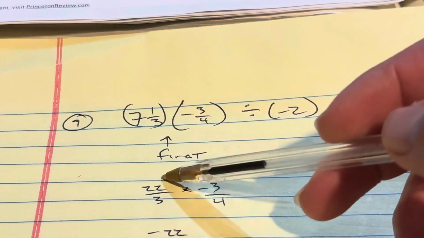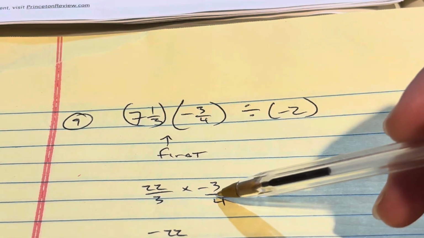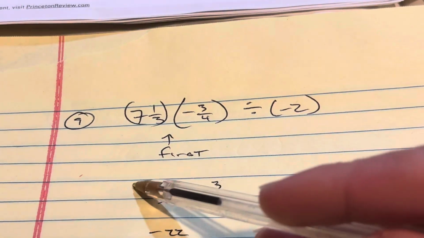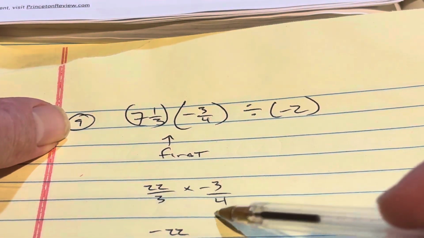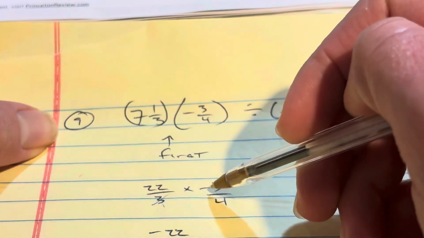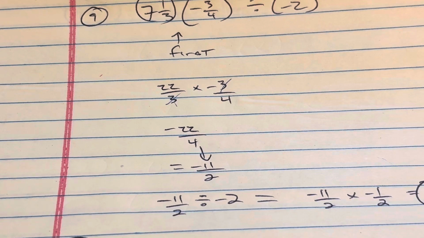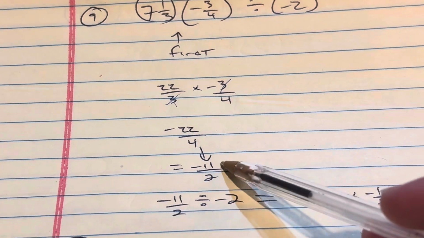Add 1 to it. It's 22 over 3 times negative 3/4. So you see how these 3's will cancel? That's still a negative, so negative 22 over 4, because the 3's are going to cancel. Negative 22 over 4, and divided both by 2, that's negative 11 over 2.